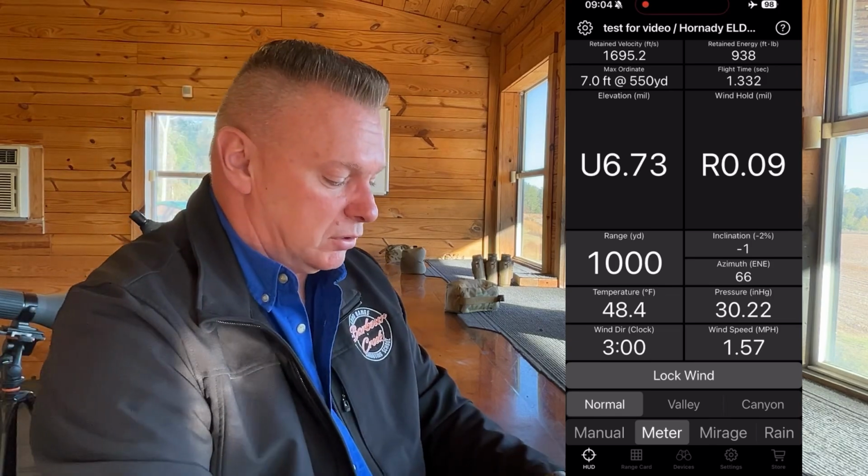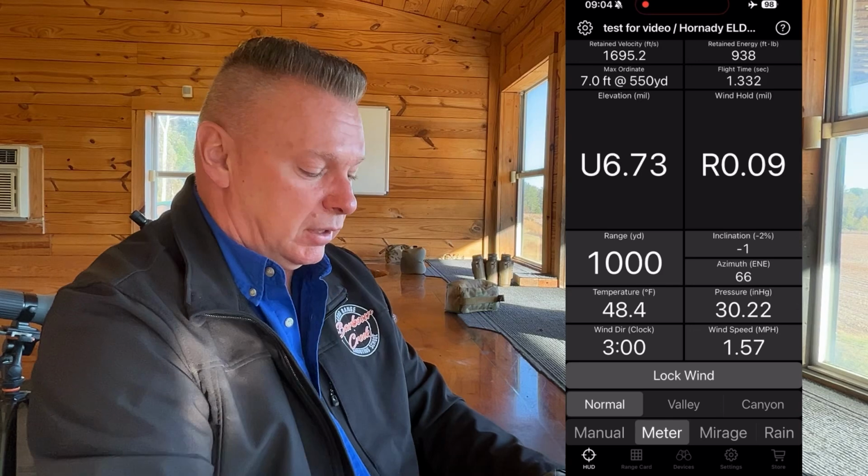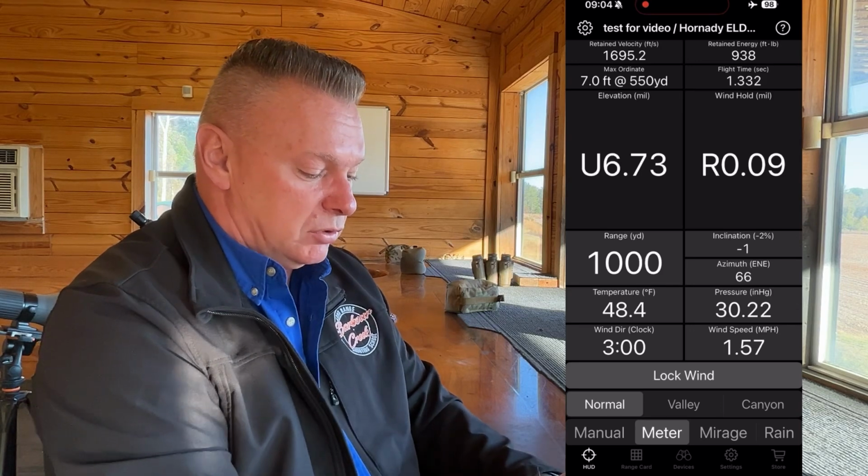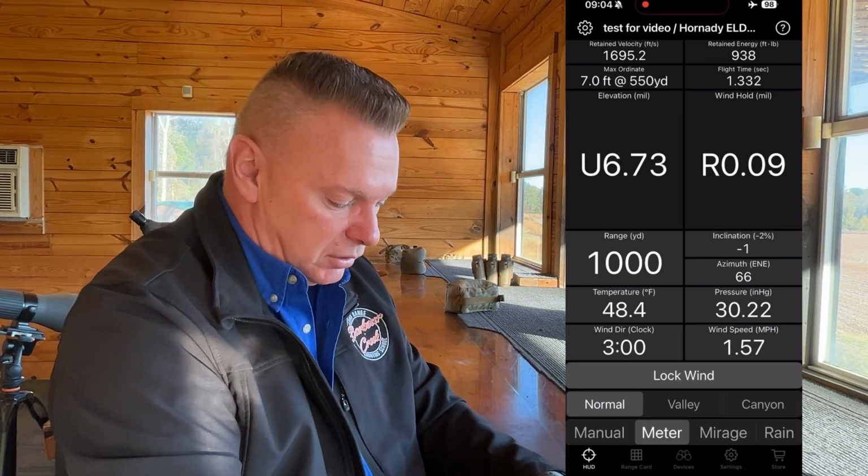So all these wind meters that are feeding the app live wind, you have to set it on meter mode to see it, and you would see it in here. And I can show you videos of that.